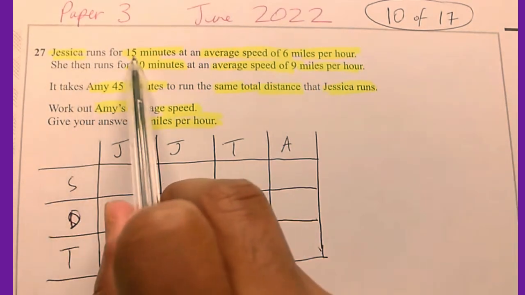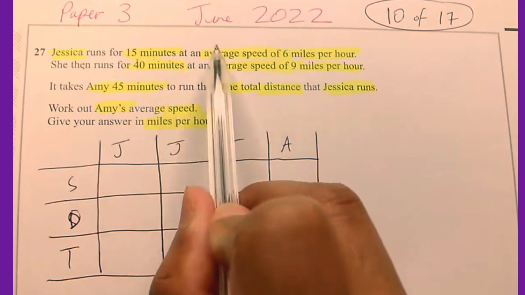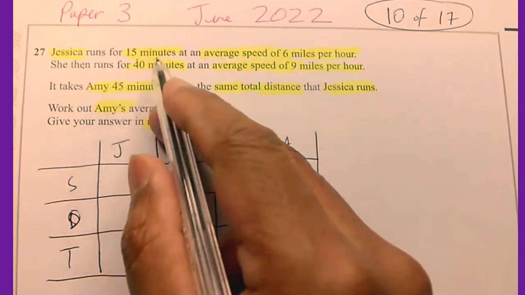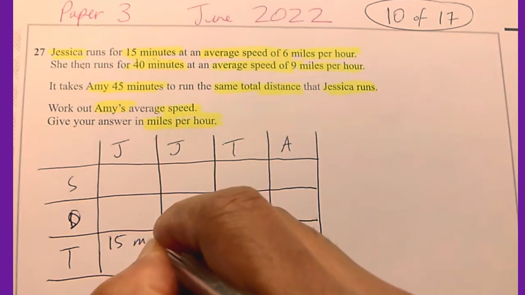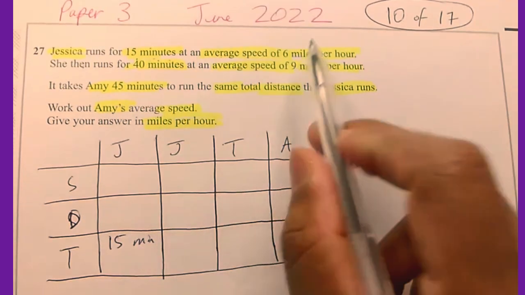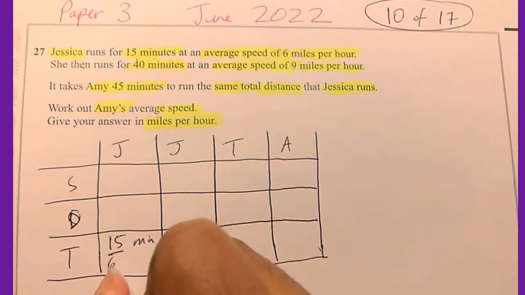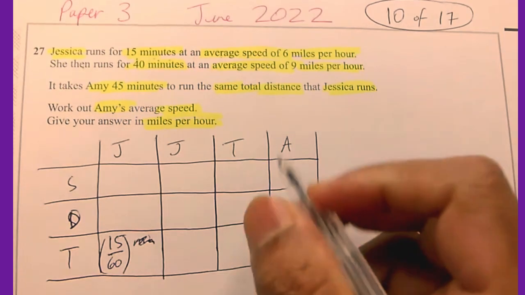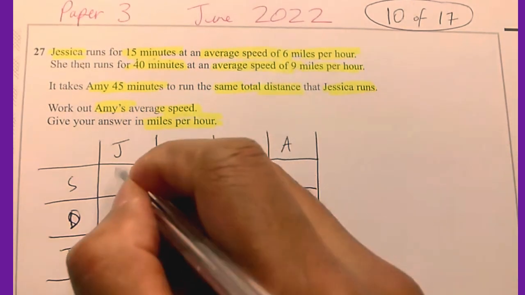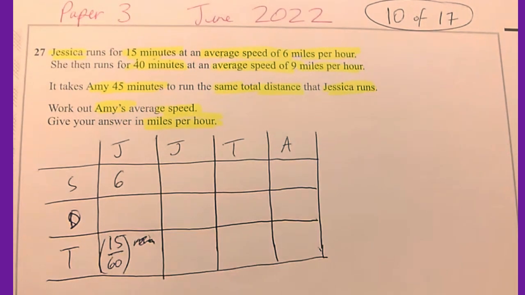So Jessica runs for 15 minutes, and now 15 minutes. So she runs, that's my time, 15 minutes. Now, I need to turn it in terms of an hour, so I'm going to divide it by 60. So that's now as an hour. At an average speed of 6, so 6 miles an hour.